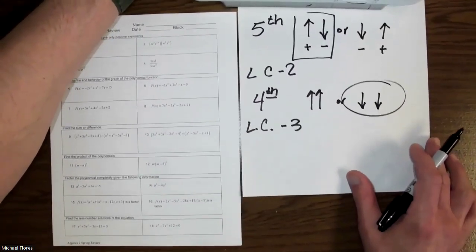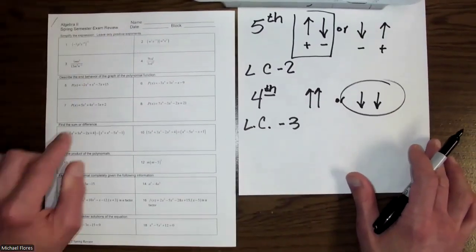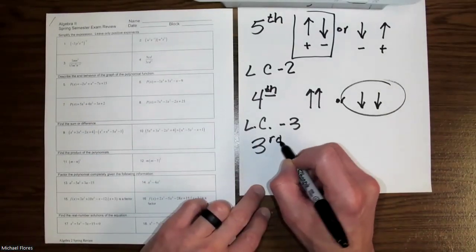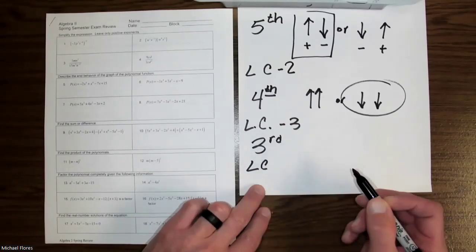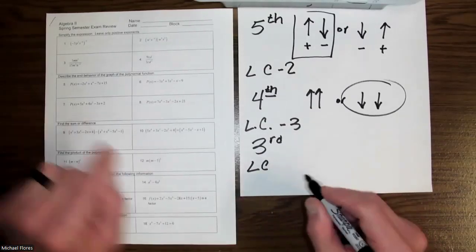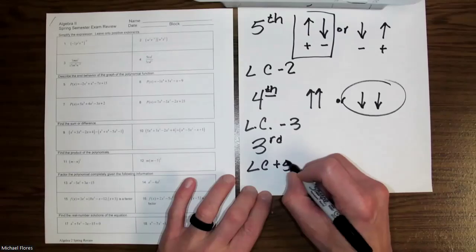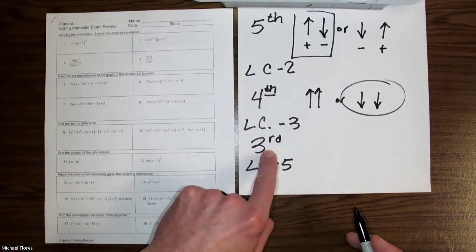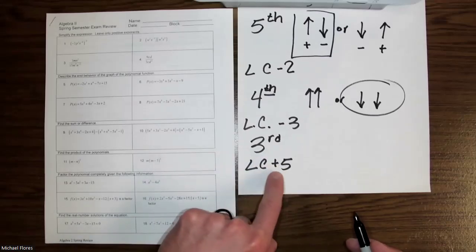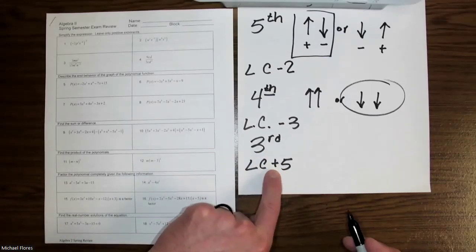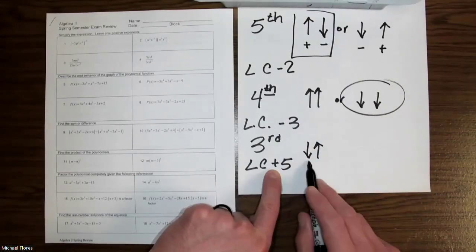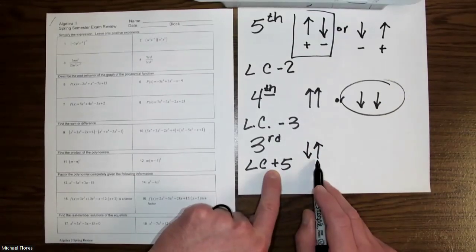Example 7. Let's see, we're dealing with a 3rd degree polynomial. Its leading coefficient is +5. The thing that matters most is the fact that it is positive. Since it's odd, we're going in opposite directions. And since our leading coefficient is positive, that means our last arrow has to be going towards positive infinity. So your end behavior here is down, up.